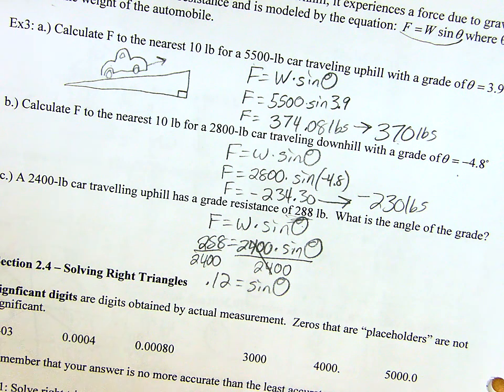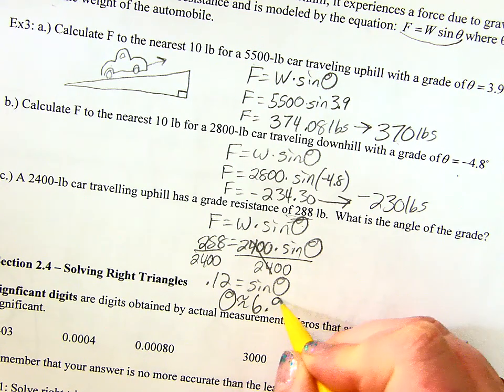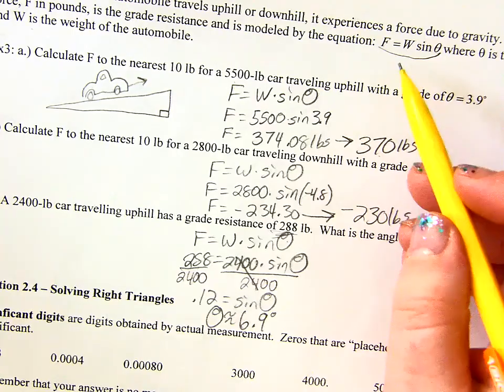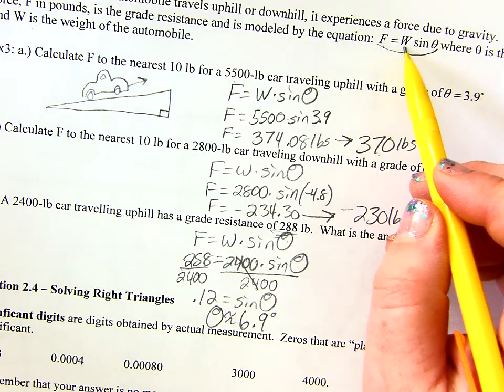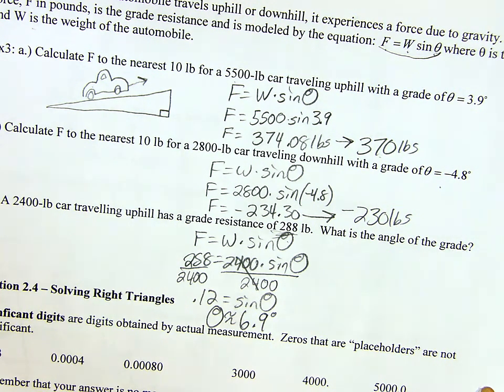So I get 6.9. Does that make sense? Okay, so if you have this formula, it's pretty straightforward. Just remember what the pieces are. Force due to gravity, the weight, and then theta is just called this grade, the grade of the road or whatever I'm traveling on.